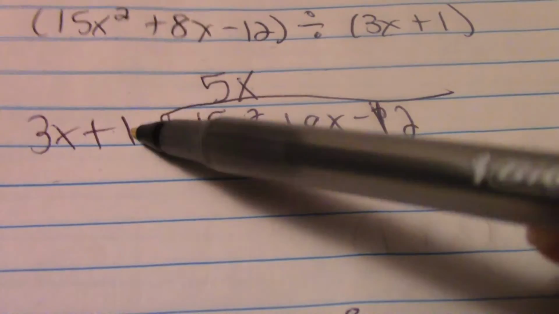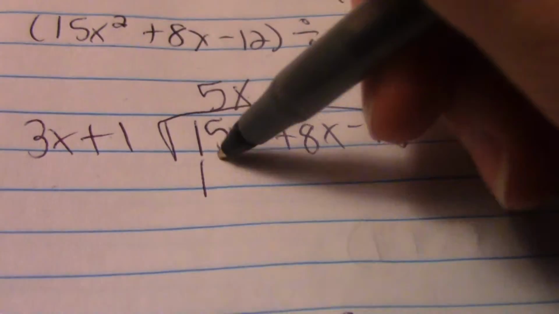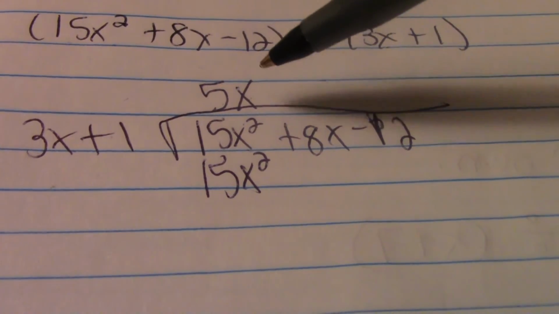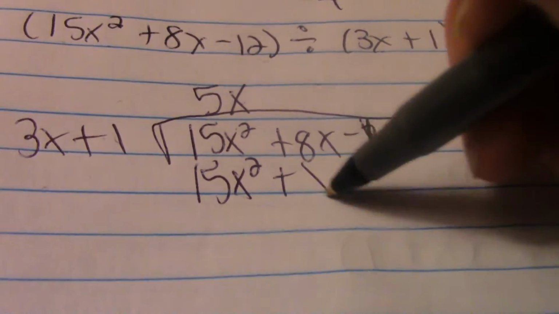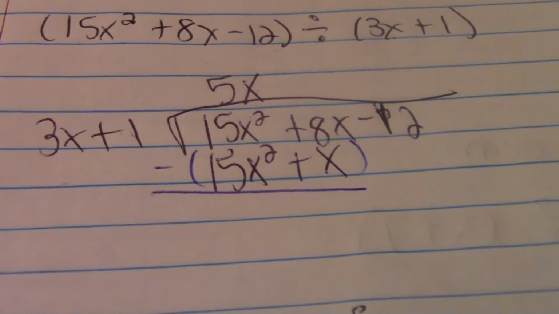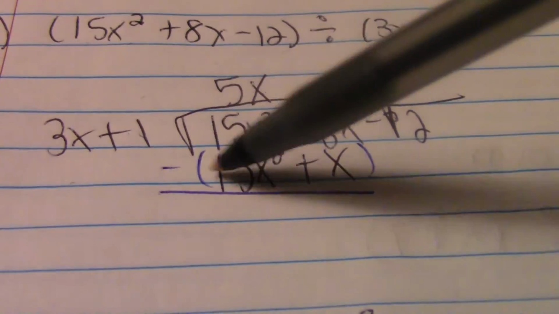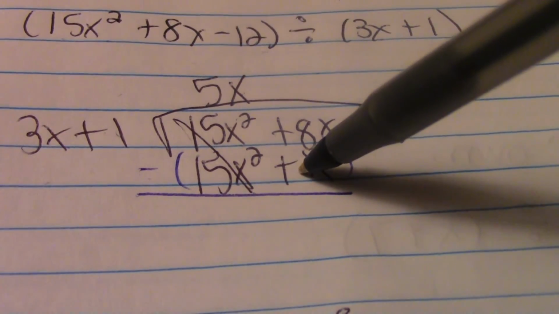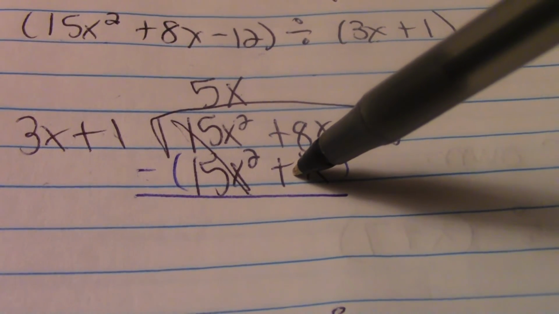So take this times both of these. 5 times 3 is 15. I see 2 x's, so x squared. X times 1 is x. And I need to subtract. 15 minus 15 goes away. 8 minus 1. 8 minus 1 is 7.